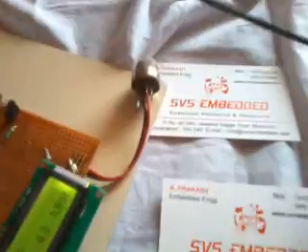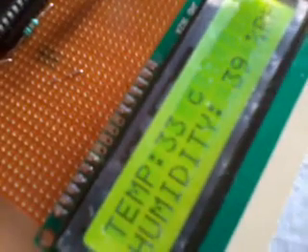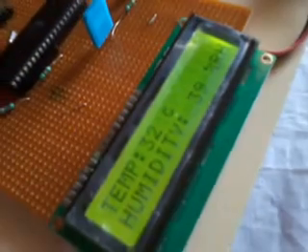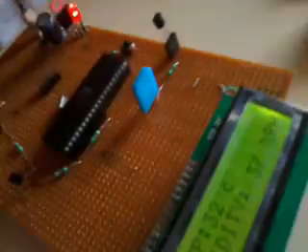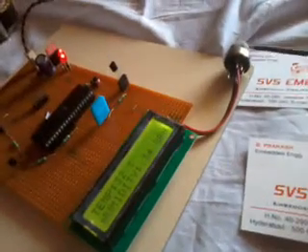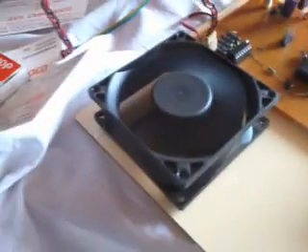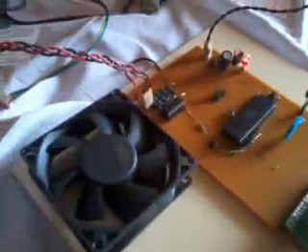Normal CO2. So I'm going for the CO2. I'm using this one, so you can observe the CO2 reading, 182. The fan will be on.